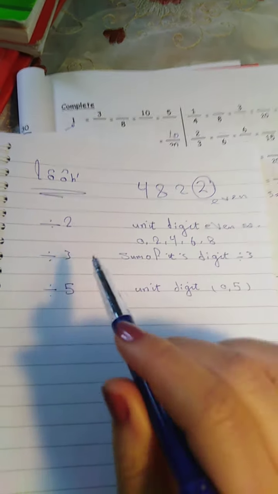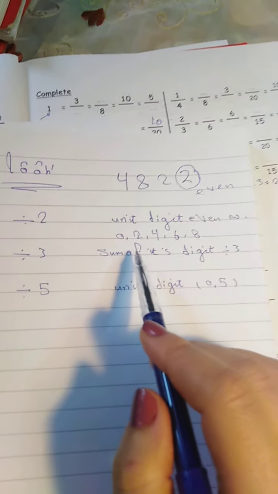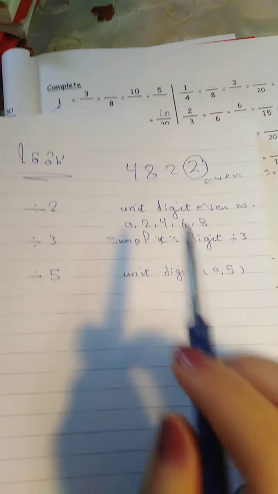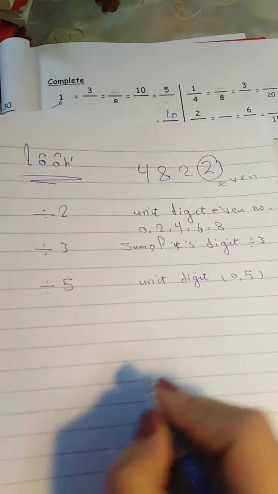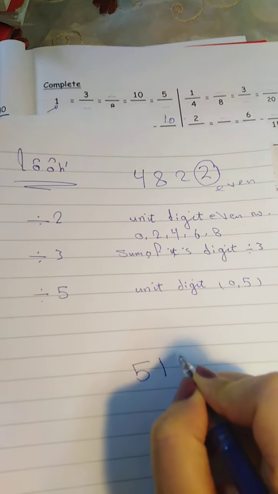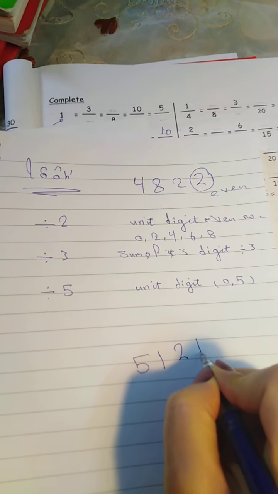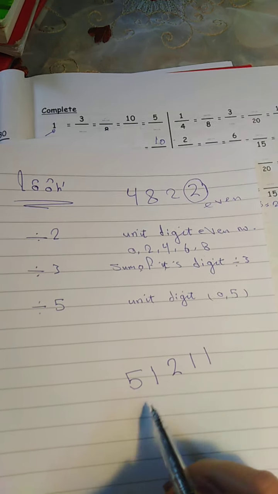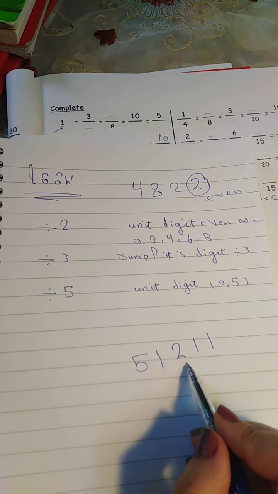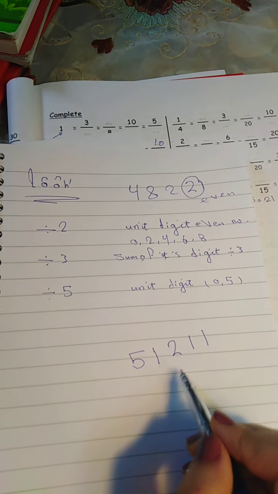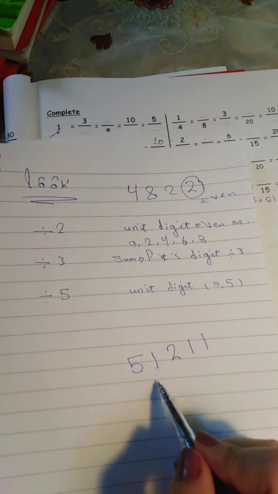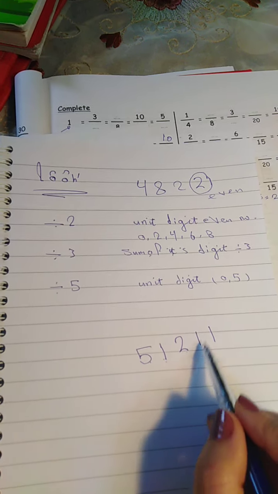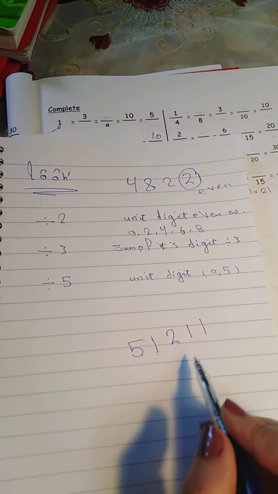Okay? What about divisibility by 3? If the sum of all digits is divisible by 3, then the whole number is divisible by 3. Such as what? Look at this number. 51,211. 5 plus 1 equals 6. 6 plus 2, 8. 8 plus 1, 9. 9 plus 1, 10. Is this number divisible by 3? No.